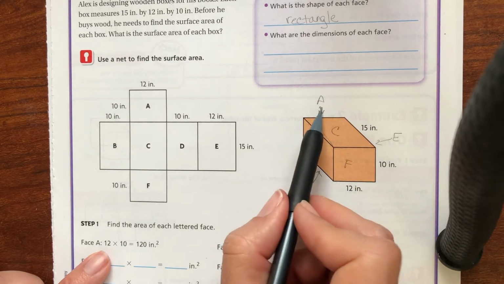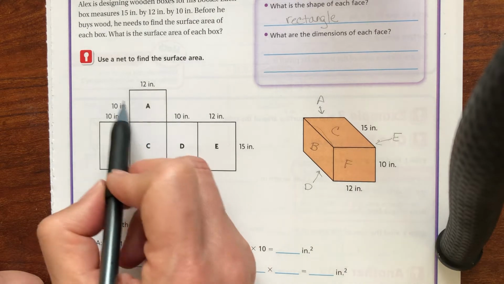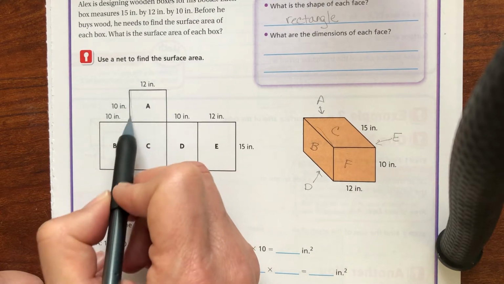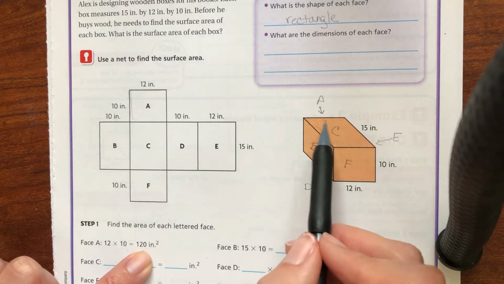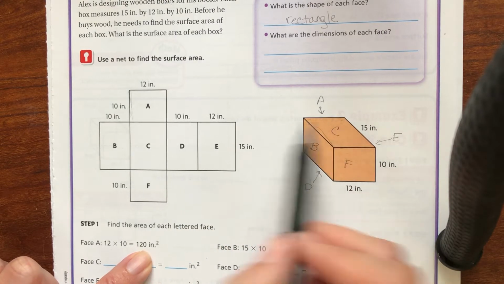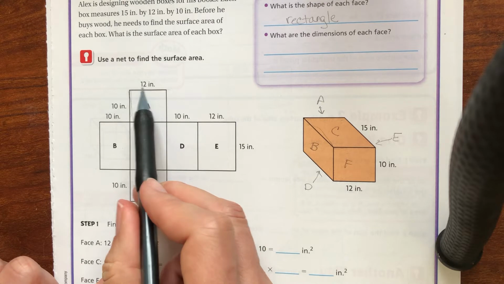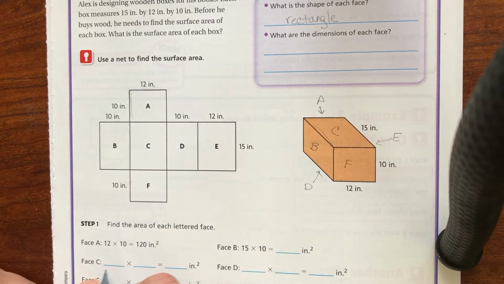So face A is 12 by 10 inches, which is 120. Face C, this one right here, is 12 by 15 inches.